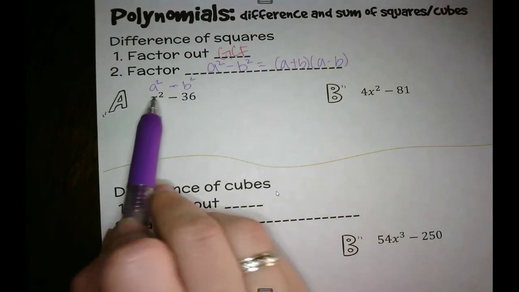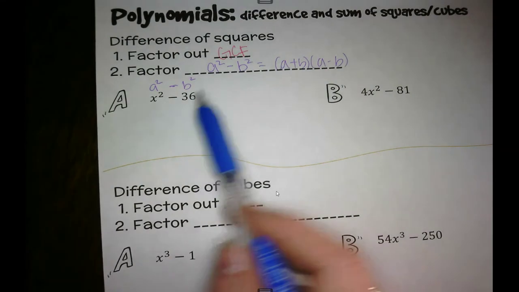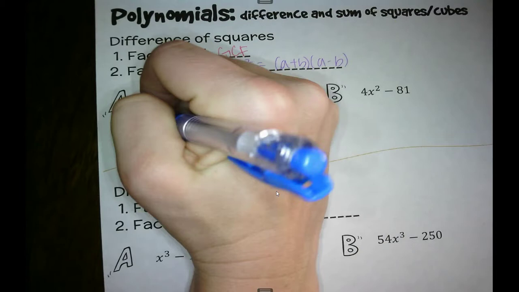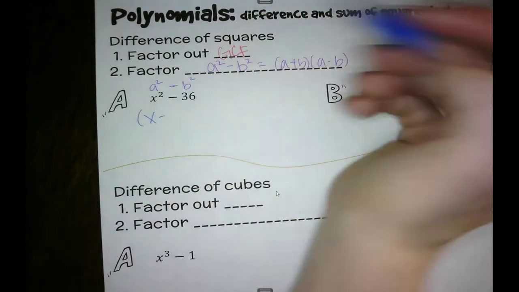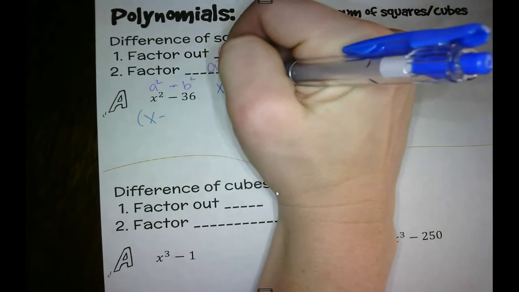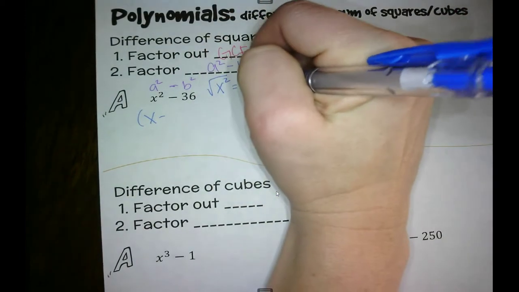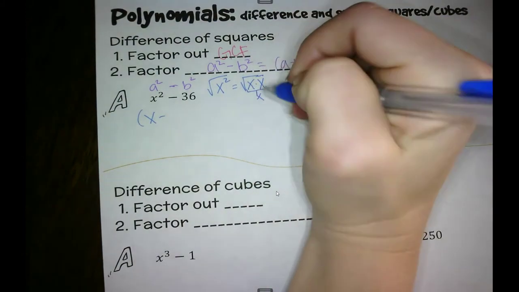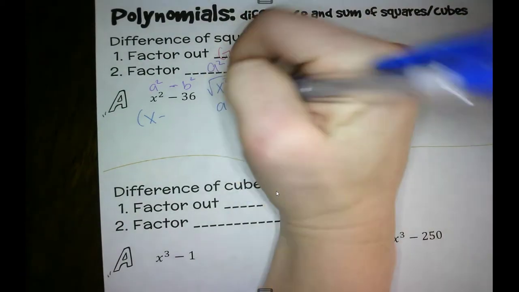Okay, so let's look at this example. Is there a GCF? No. So I'm going to put a, which is x, minus b. Okay, so let's step back. How did I get a? So this is a squared, x squared. To get just a, I need to take the square root of that. Remember my square root, I'm pulling out pairs, so that just equals an x. So that's what our a is going to be.